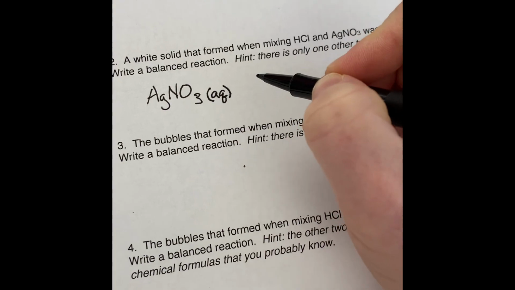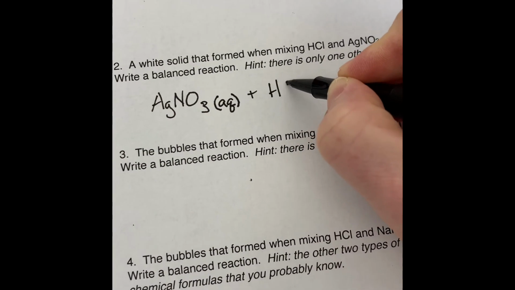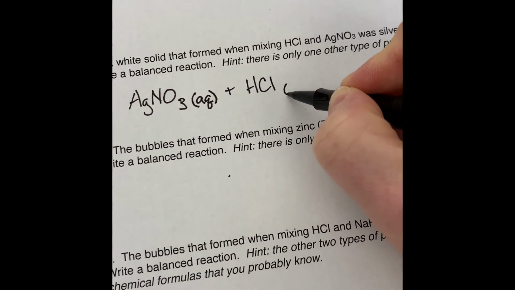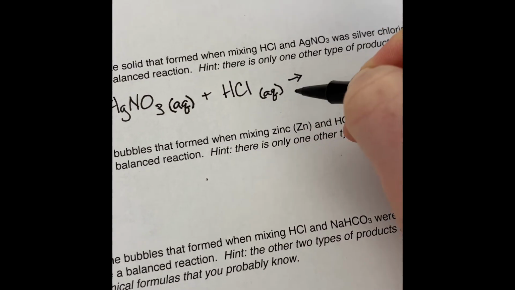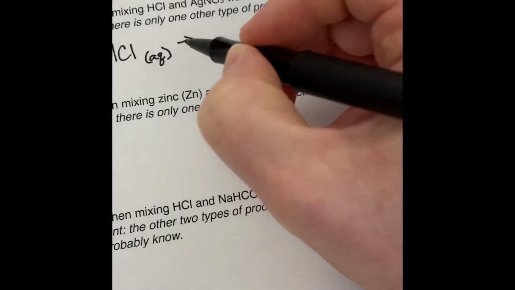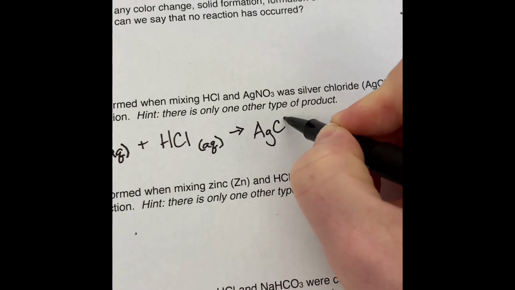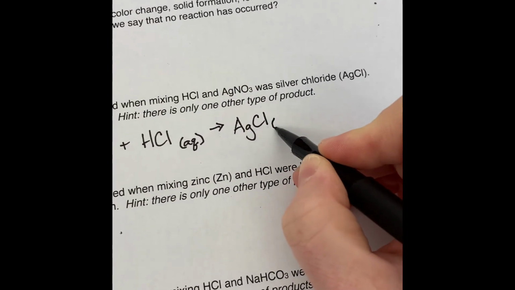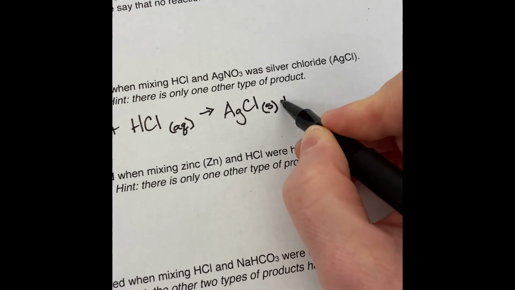That means dissolved in water. All right, and the question told us that the solid is silver chloride. And we'll put S for solid there.